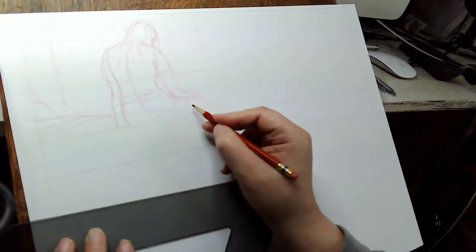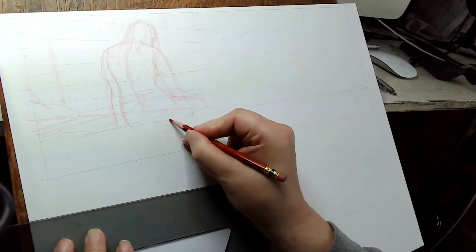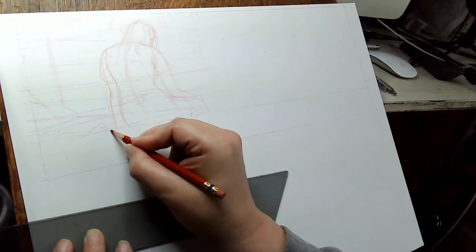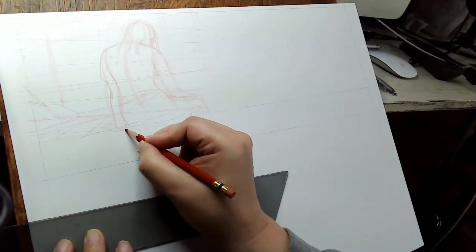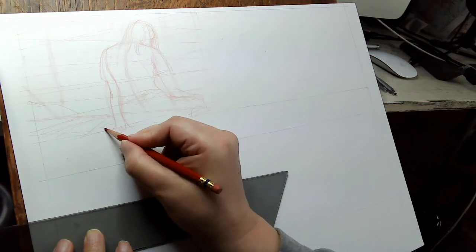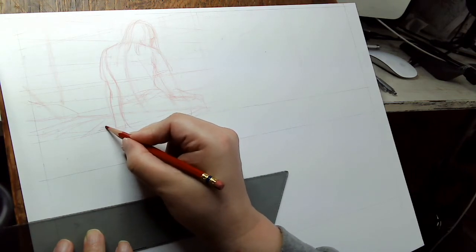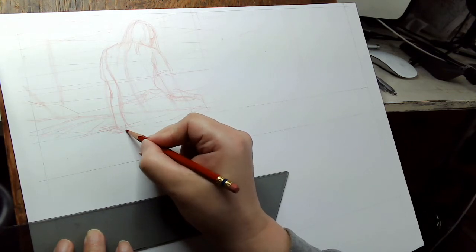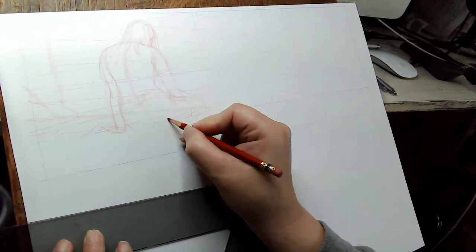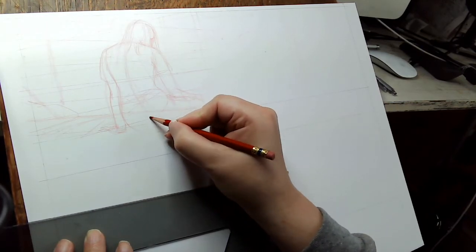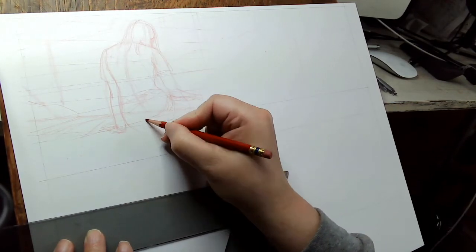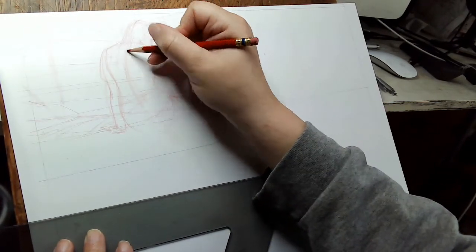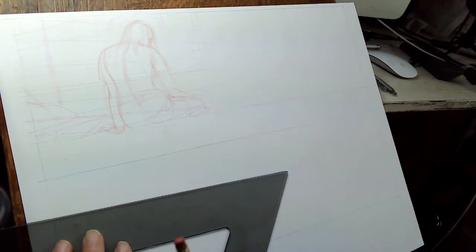The bed, the pillows, covers. I find it's very important, even when something gets cut off, to draw it. So I'm going to draw her, put her hand in there, even if I'm cutting it off. Okay.